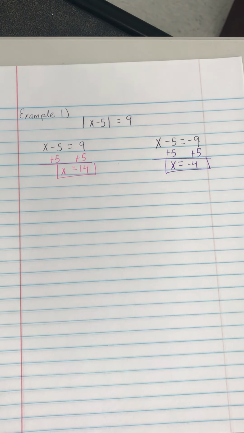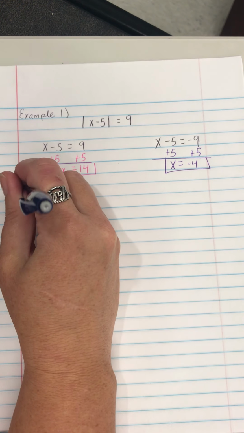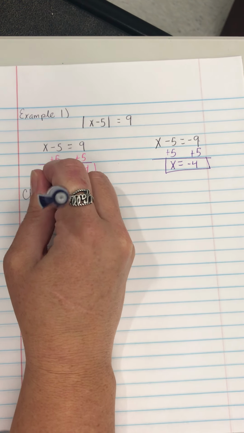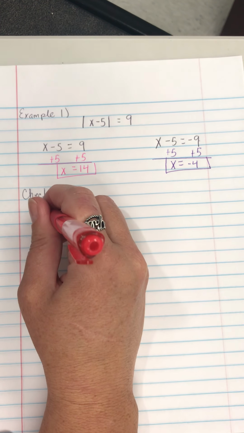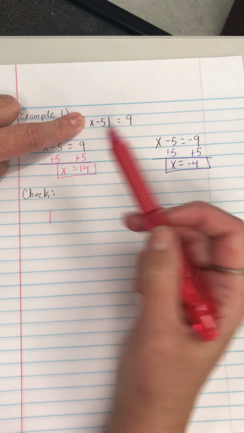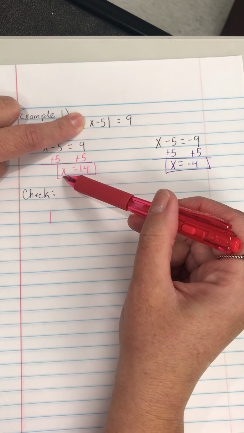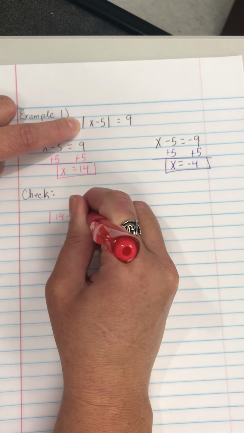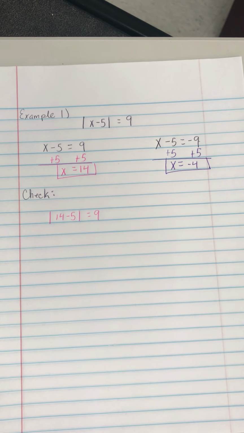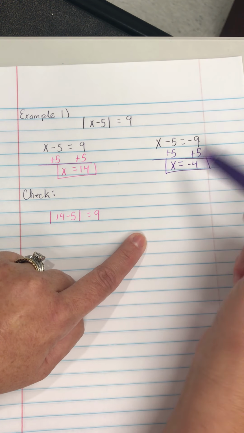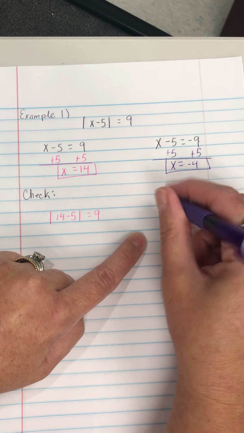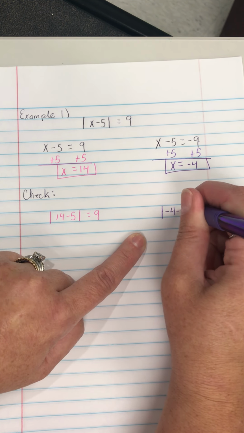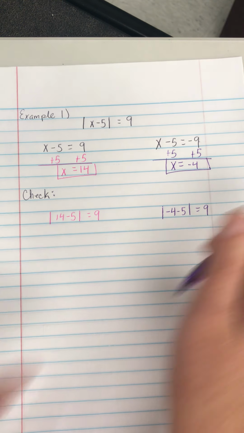All right. Now I'm going to check this to show you. I'm not asking you to do this all the time, but I want you to fully understand what is taking place. So now let's check. If I were to take the absolute value, the X is 14. So I'm going to take the absolute value of 14 minus 5, and it says it's going to equal 9. Over here, X is negative 4, so I'm going to replace X with negative 4. Negative 4 minus 5 equals 9.